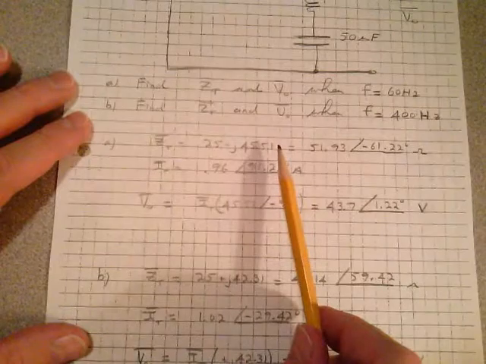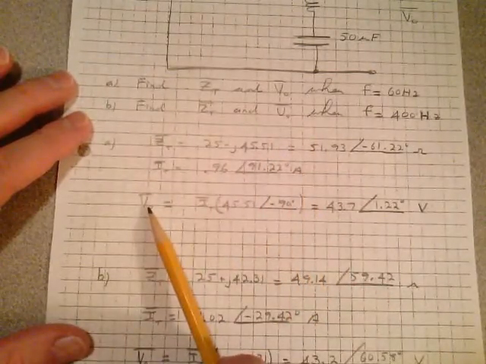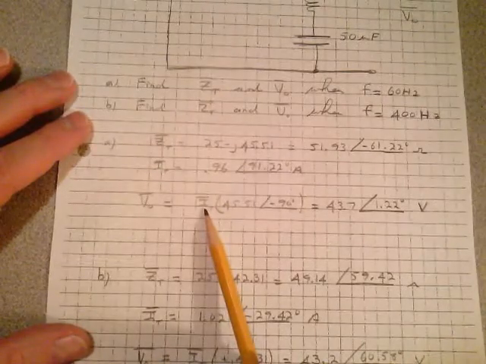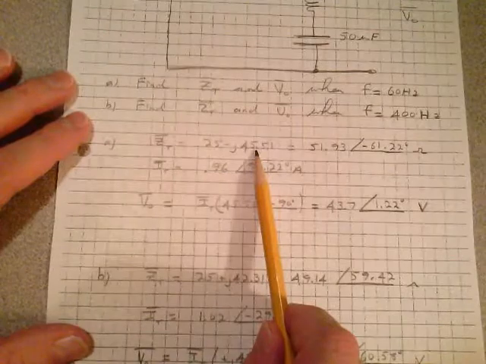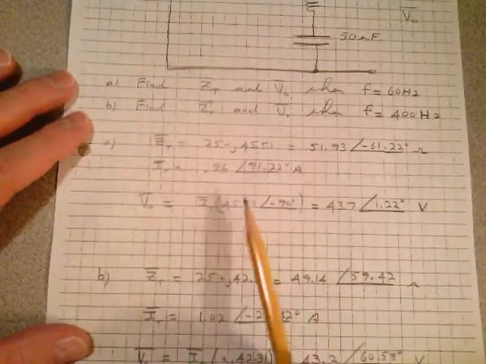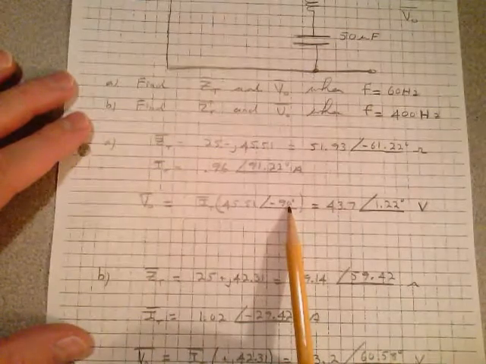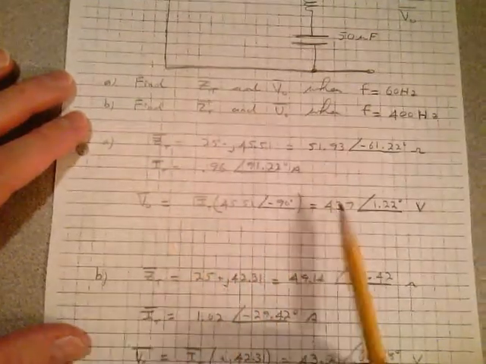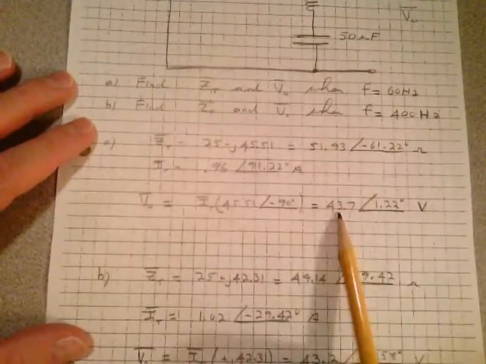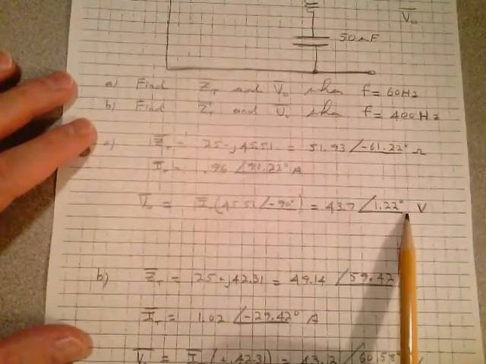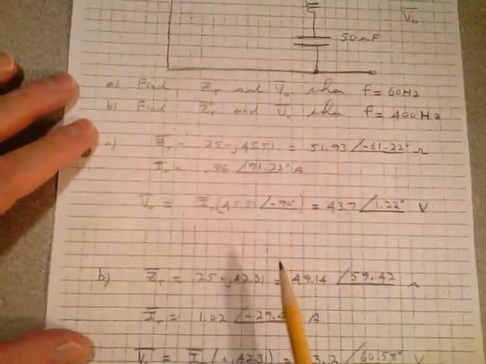So what I did was I went ahead and I made the calculation that the output voltage is simply going to be equal to the total current times that reactance. In polar form, it's 45.51 at an angle of minus 90 degrees. I end up with an output of 43.7 at an angle of 1.22 volts. So there's my output voltage, and there's my impedance at 60 hertz.